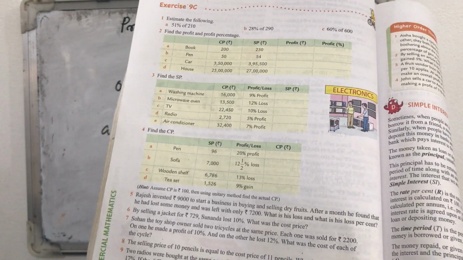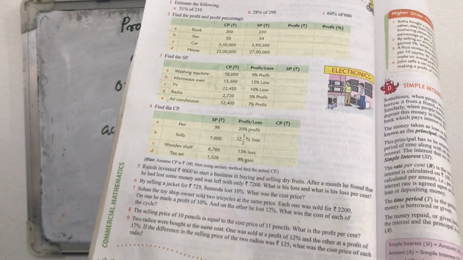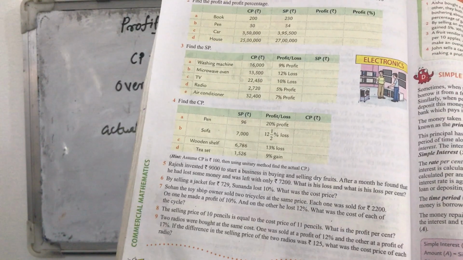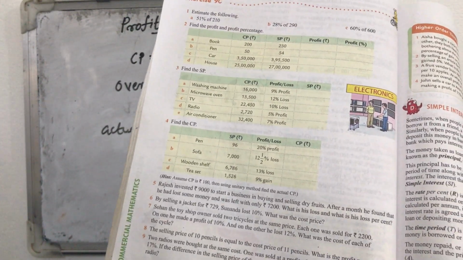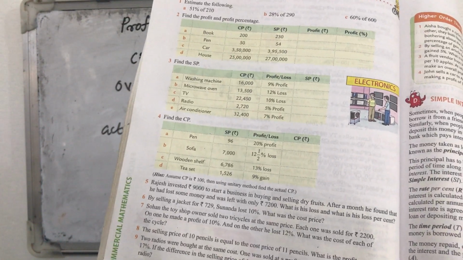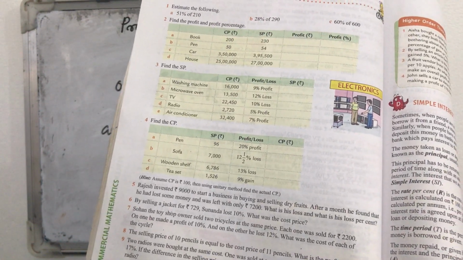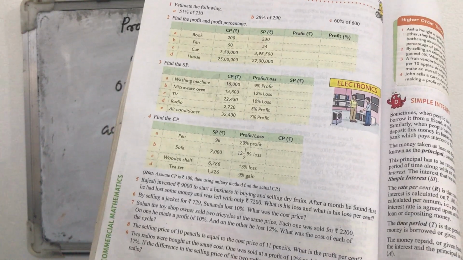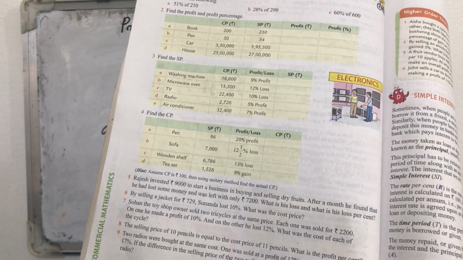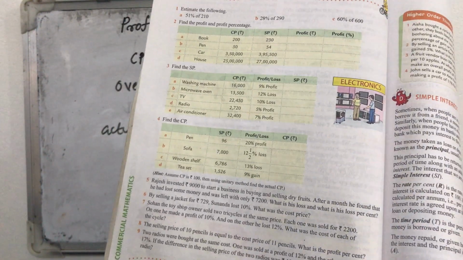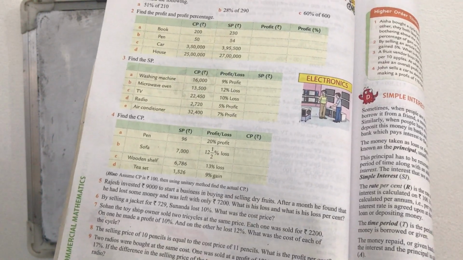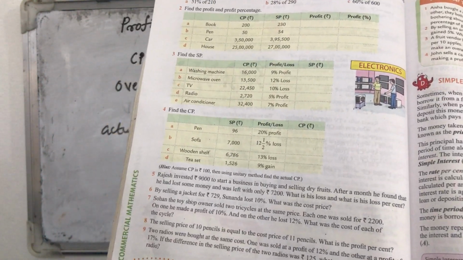Rajesh invested 9,000 rupees, so here CP we can take as 9,000. And after that, the money left with him was only 7,200 rupees. So in this case he had a loss. How much will be the loss? That is 9,000 minus 7,200. Then you will get the loss amount. After that we can directly find the loss percent using the equation loss by CP into 100. Directly you can substitute and find your answer.